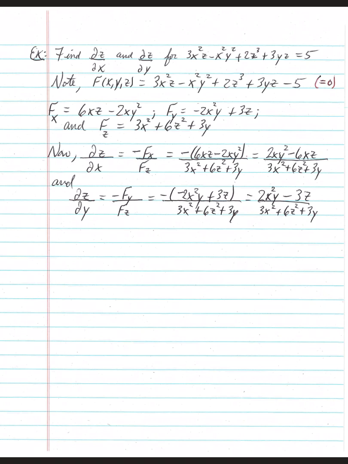And then finally, the partial derivative of f with respect to z, 3x squared, 0, 6z squared, 3y, and 0. So that gives us 3x squared plus 6z squared plus 3y. This partial derivative, we're going to have f sub z. That's going to go to the bottom. So these three terms are your denominator.